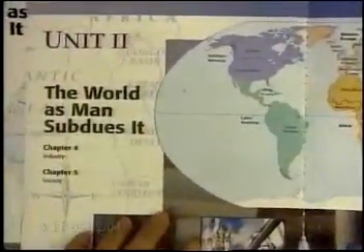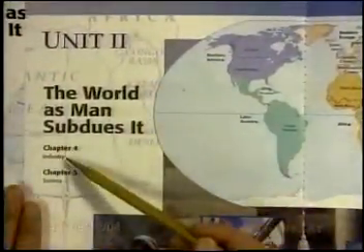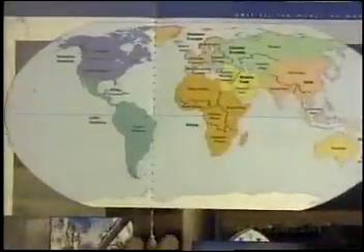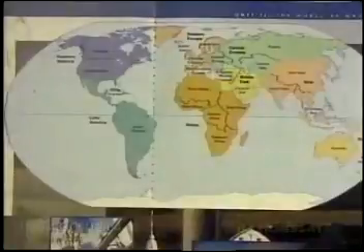The World as Man Subdues It includes chapter 4 on industry and chapter 5 on society. This is actually going to the area of human geography rather than physical geography. So you want to notice the difference in the maps, and that'll just kind of give you an idea of our shifting in gears in this new unit. And our chapters that we're looking at are going to focus on people, their economy, their culture, and their government. So we're going to go ahead and get into chapter 4 right now.